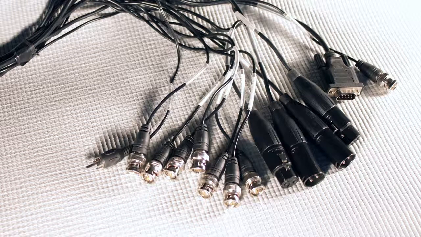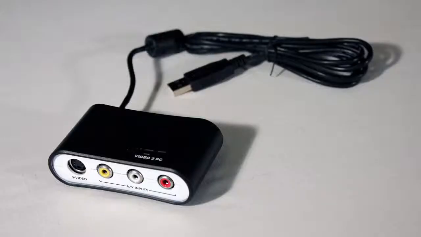Internal video capture cards often have a breakout cable, which allows you to attach many different kinds of audio or video connector. Alternatively, cheaper USB devices are available, but they don't offer the same high quality as an internal capture card.